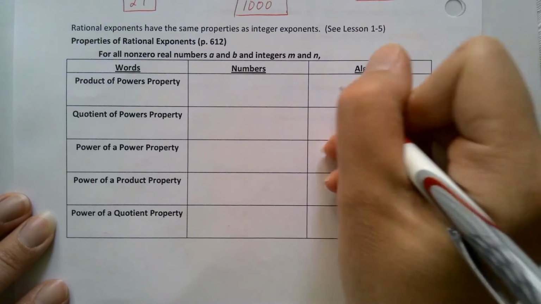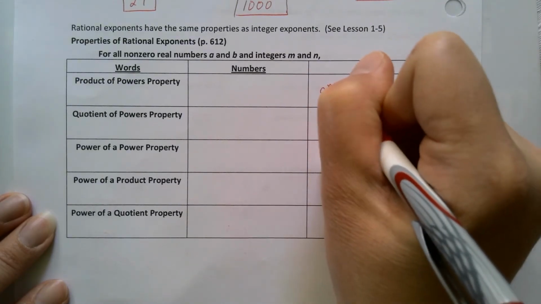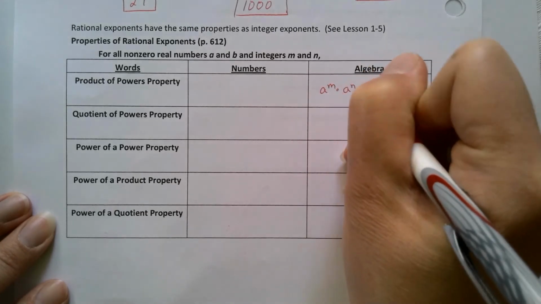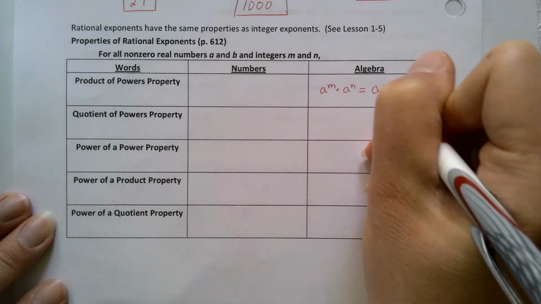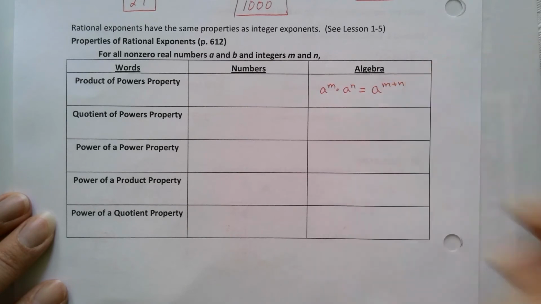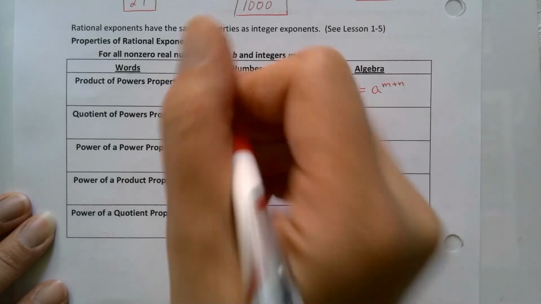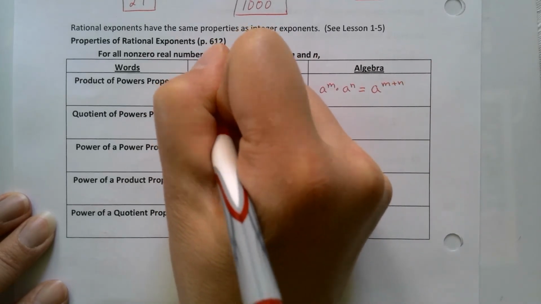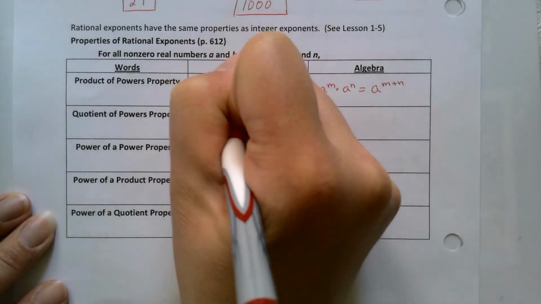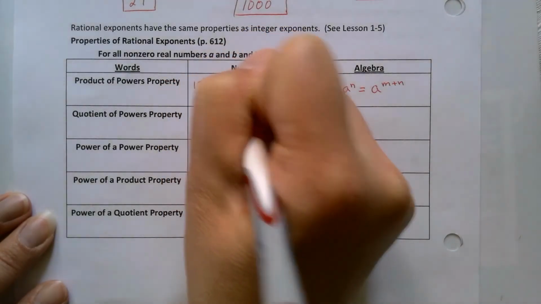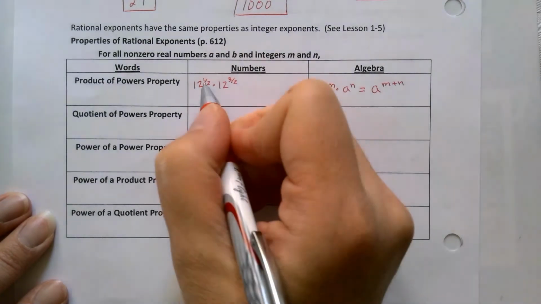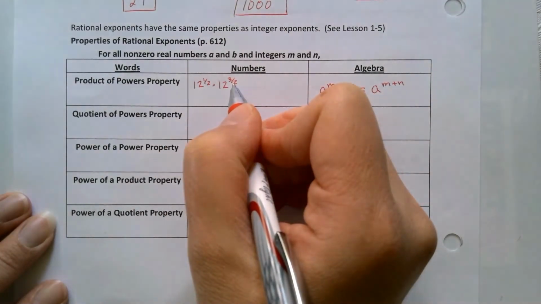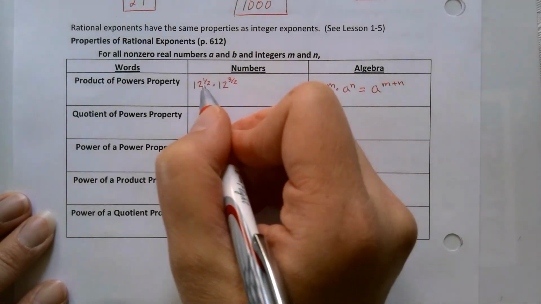So algebraically, and we went over these in the last lesson, if I have a to the m times a to the n, if I'm multiplying bases, I keep the base and I add the powers. Now, if we're dealing with numbers, and I have 12 to the 1/2 times 12 to the 3/2, that's why we were reintroducing it. I'm not dealing with integer exponents. I'm dealing with rational exponents.